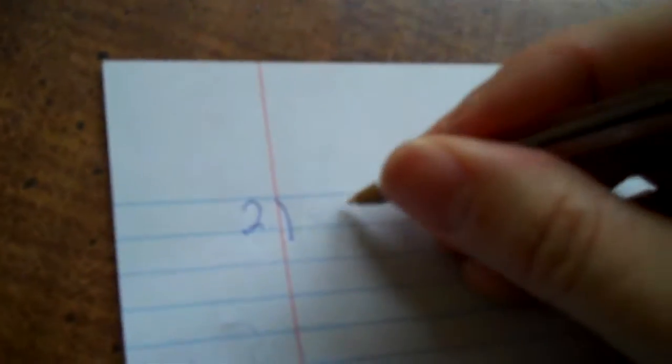And you can check your answer. If you go 10 divided by 5, that's 2. 10 divided by 2 is 5. 2 plus 5 is 7. So that makes sense. Okay, number 2.